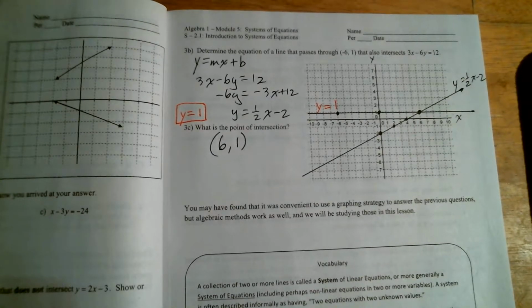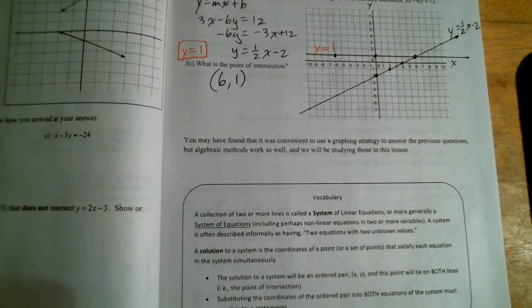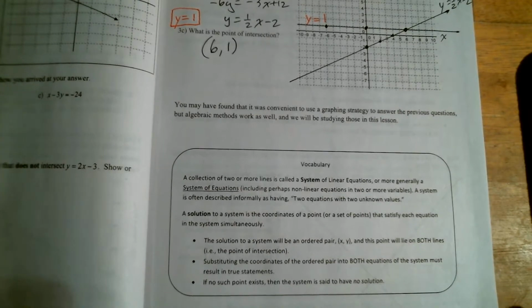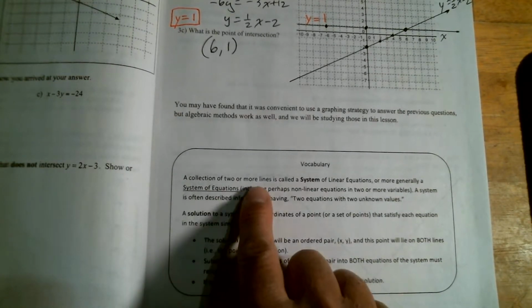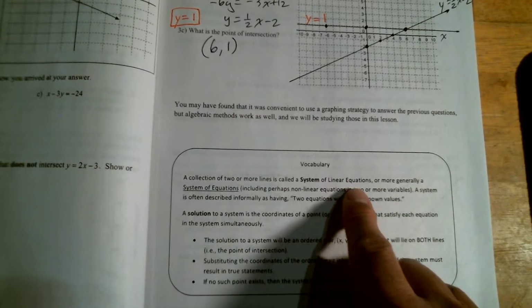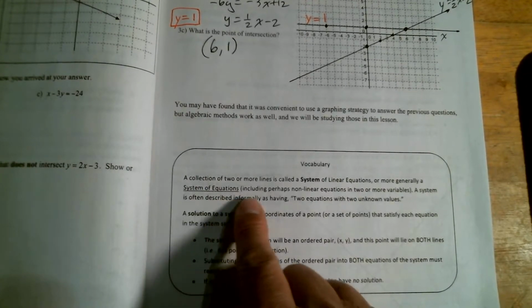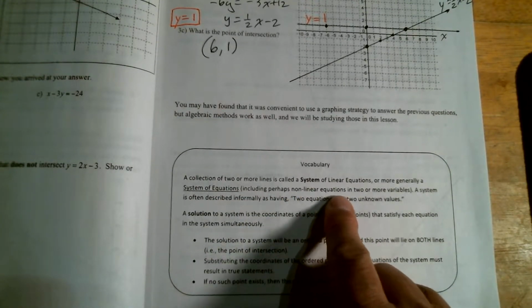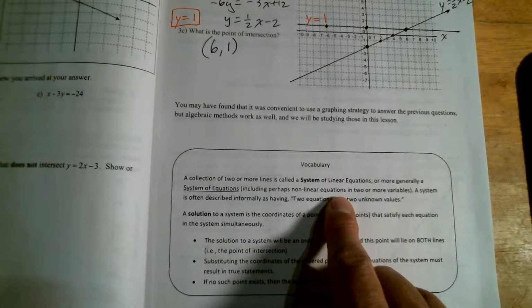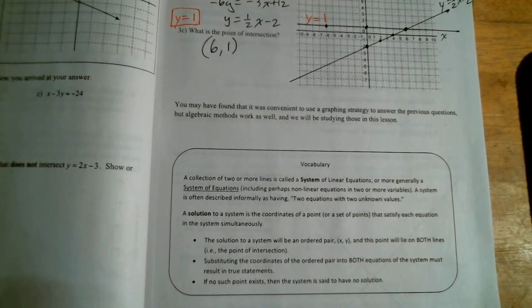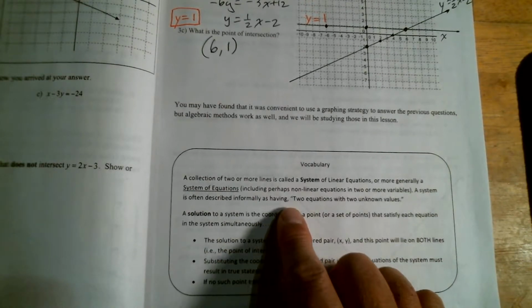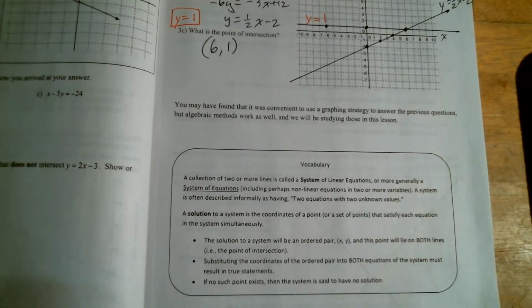Now, in these workbooks, they don't have too much discussion, but in this particular case, they go over this area called the system. The collection of two or more lines is called a system of linear equations, or more generally, a system of equations, including perhaps nonlinear equations in two or more variables. A system is often described informally as having two equations with two unknown values. Okay?